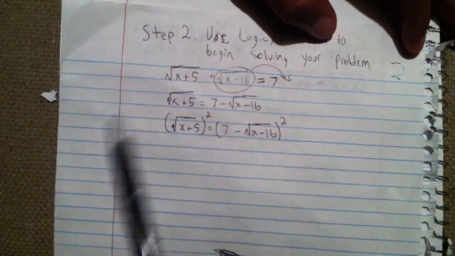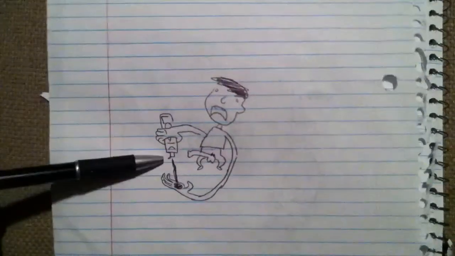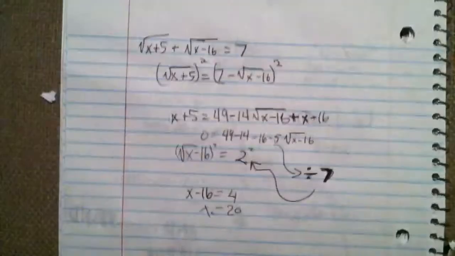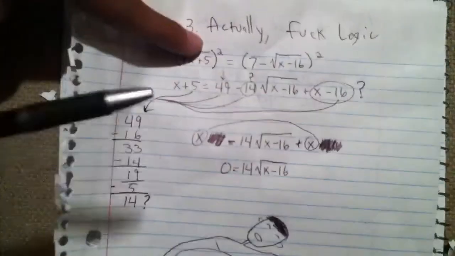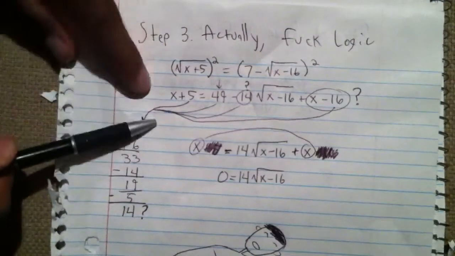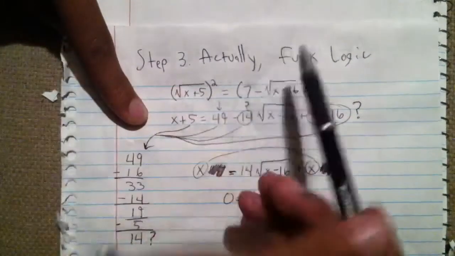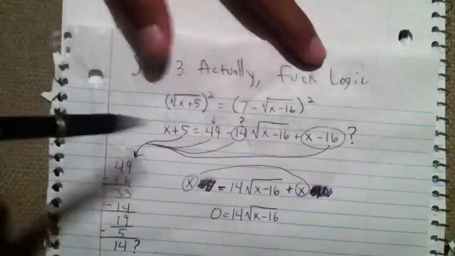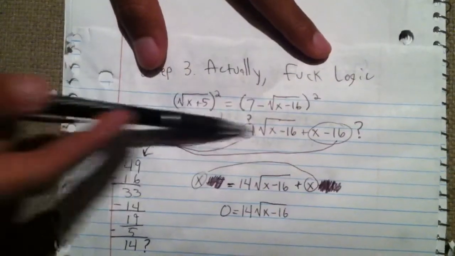And this is where it gets a little bit tricky, with step 3. But with step 2, you're definitely using logic, for sure. Now, step 3, like I said, is where it gets fucking complicated. Because actually, you're just gonna have to say fuck logic altogether. This is what we did in the last step, right here. Now, this is the next step.